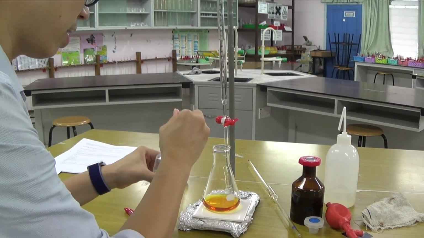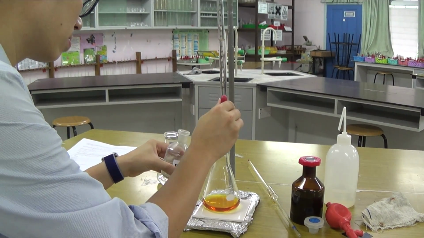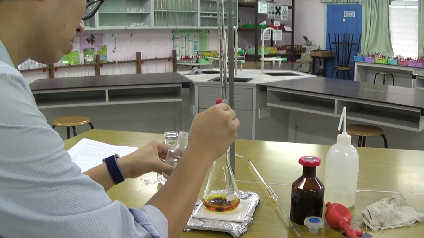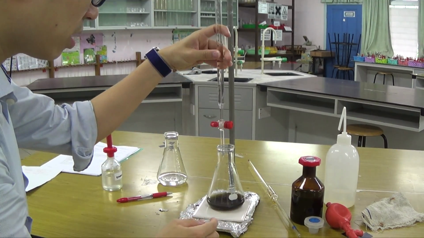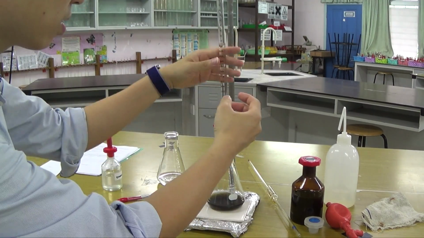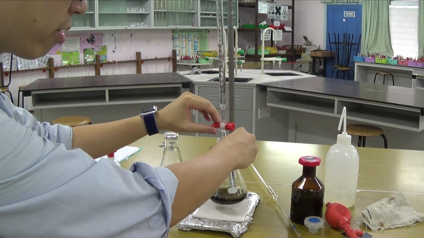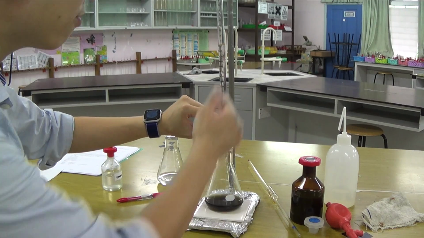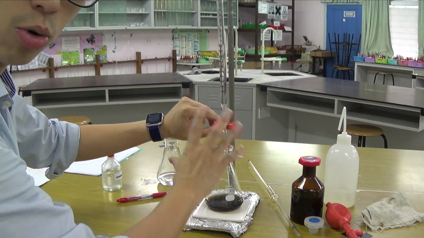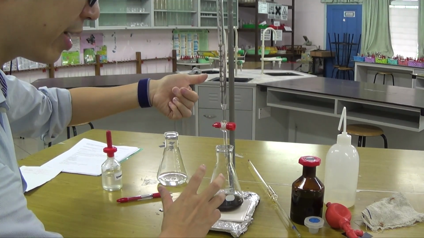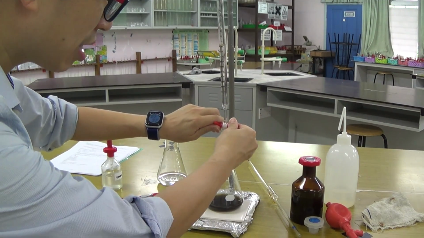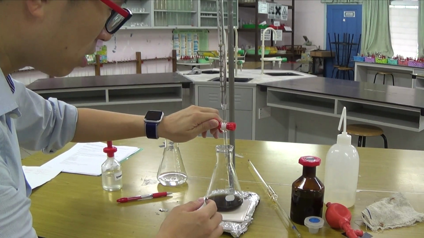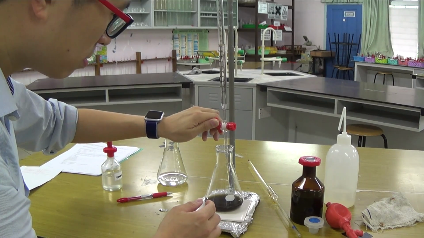So what I'm going to do is add my starch indicator. So 2 or 3 drops, and then it goes blue-black. Now, because I'm right-handed, I am going to swirl with my right, and then I open the tap with my left. I'm very close to the end point. I do not want to open it like that. No sudden movement. Get it drop by drop first. That's the most important thing. Get it drop by drop first.